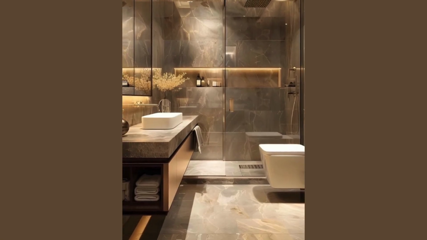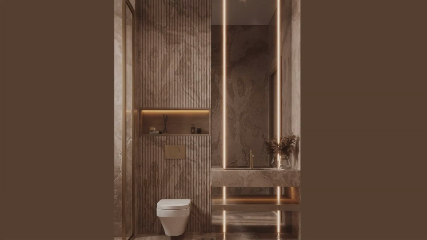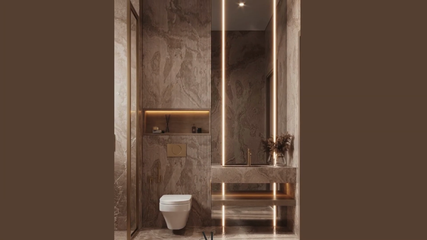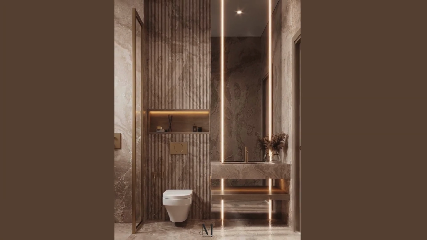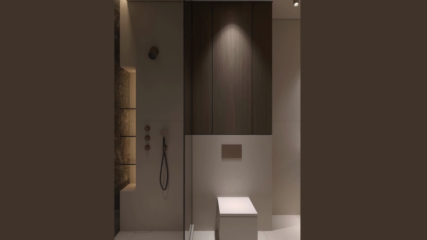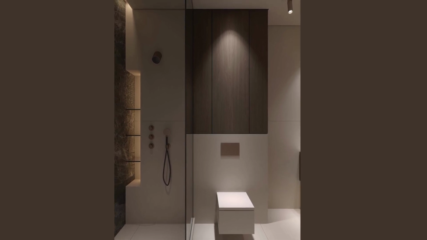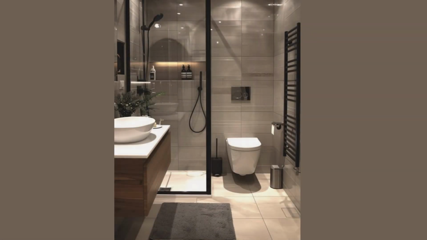If you're doing a small bathroom makeover or even a full mini bathroom renovation, try updating the tiles. Some trending small bathroom tiles design and mini bathroom tiles design ideas include geometric patterns, subway tiles, and even vertical layouts to make the ceiling appear higher.